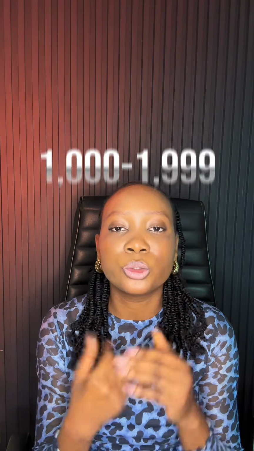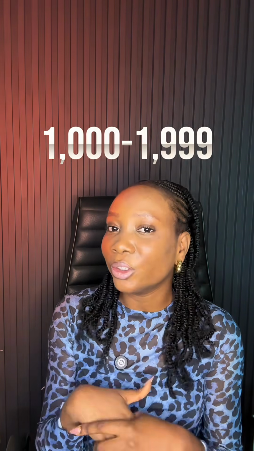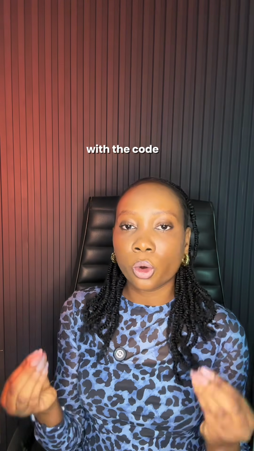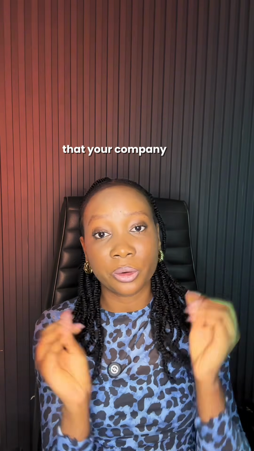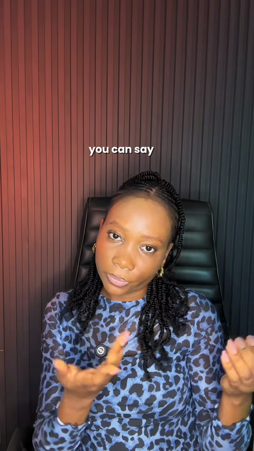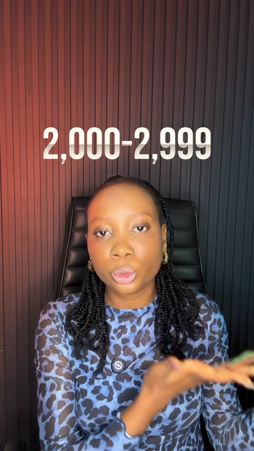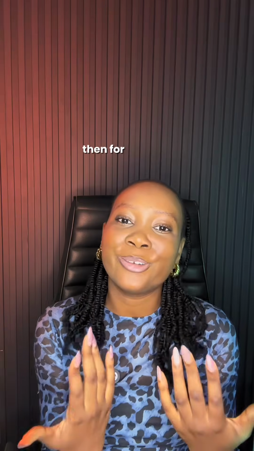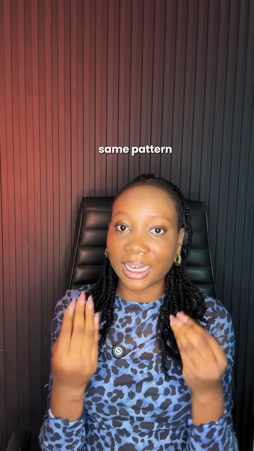Say code 1000 to code 1999. Then for liability, liability usually starts with the code number 2, which shows everything that your company is owing. You can say from 2000 to 2999. Then for your equity, which is the owner's interest in the business, follows the same pattern, 3000 to 3999.